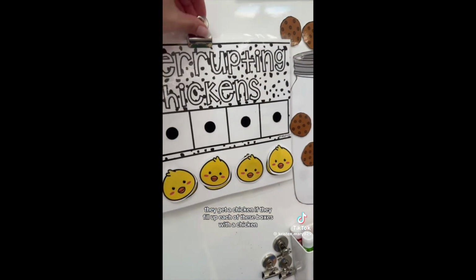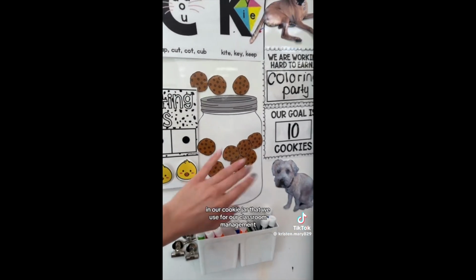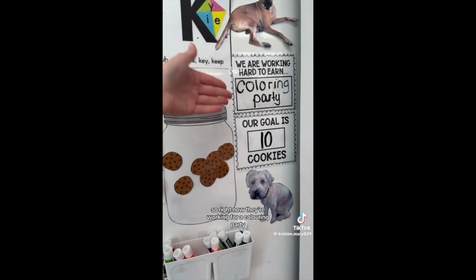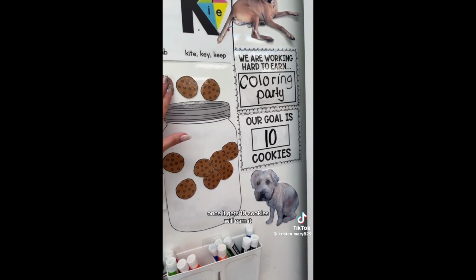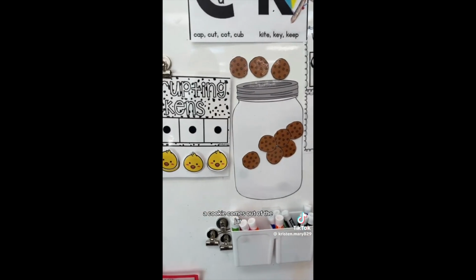If they fill up each of these boxes with a chicken, they automatically lose a cookie in our cookie jar that we use for our classroom management. So right now they're working for a coloring party. Once they get to 10 cookies, we'll earn it. But if they get all these chickens, a cookie comes out of the jar.